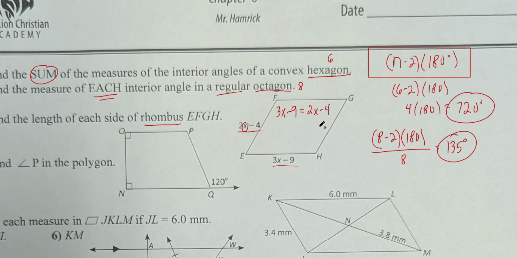Let's do a little bit in our head. Subtract 2x from both sides, you get x. Add a 9 to both sides. What's that? That's a 5. Is that my answer? Do I circle 5? No, because I got to find the length of each side.